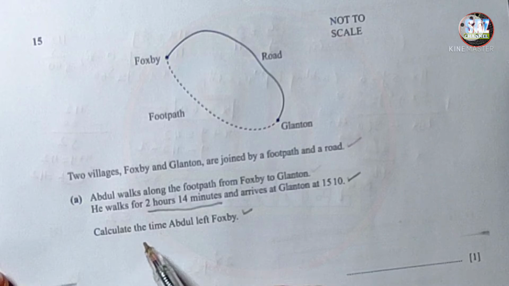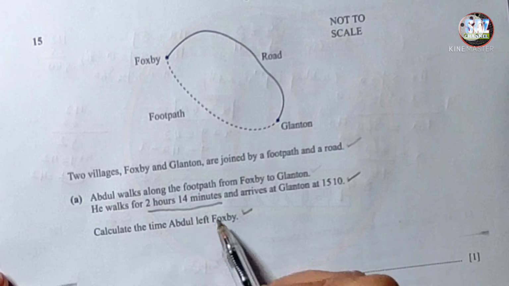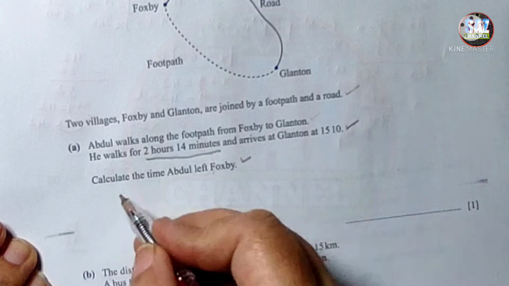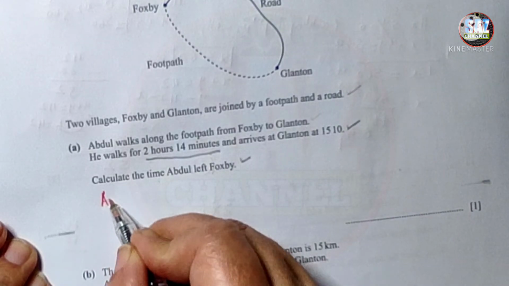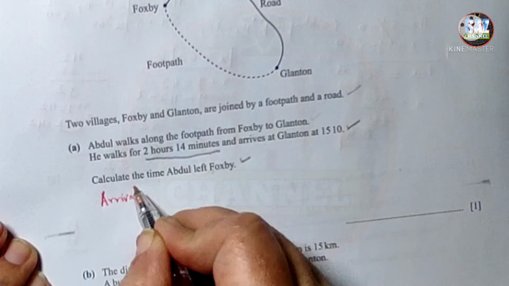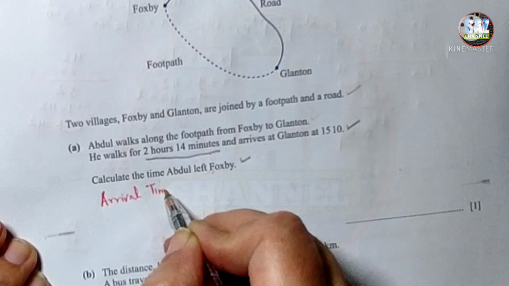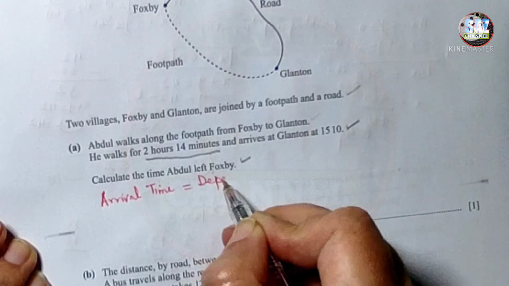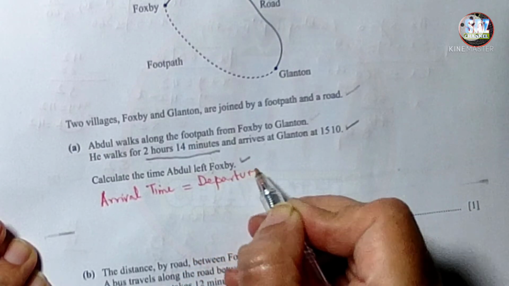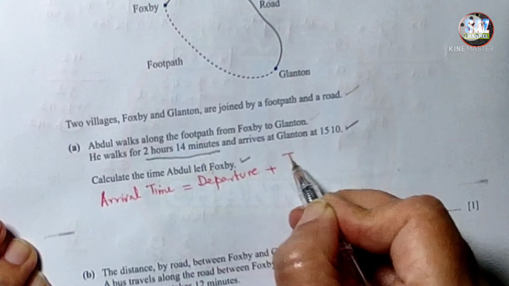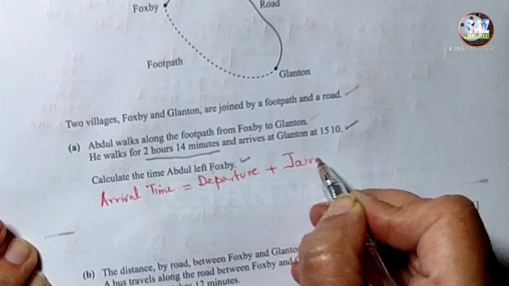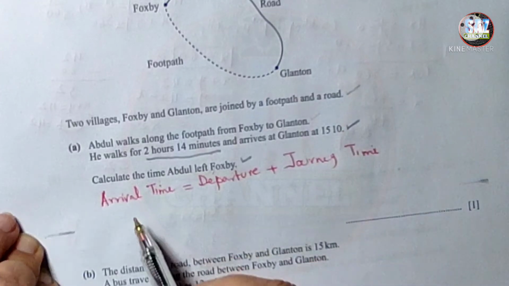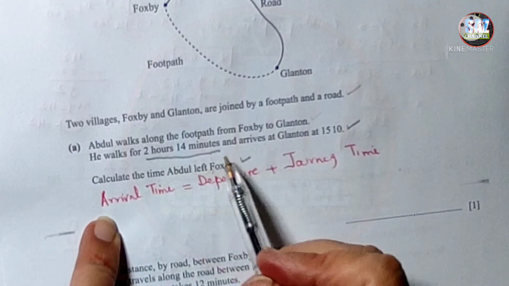We have to find the departure time. Left is the departure time. We know that arrival time equals departure plus journey time. Now arrival is given.